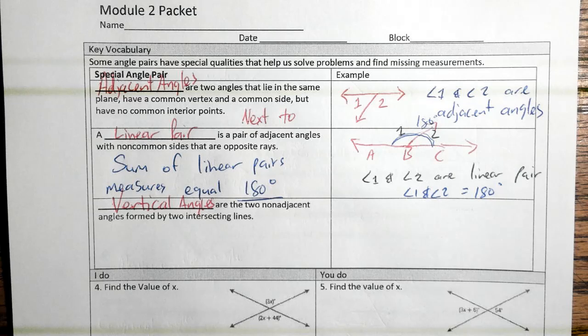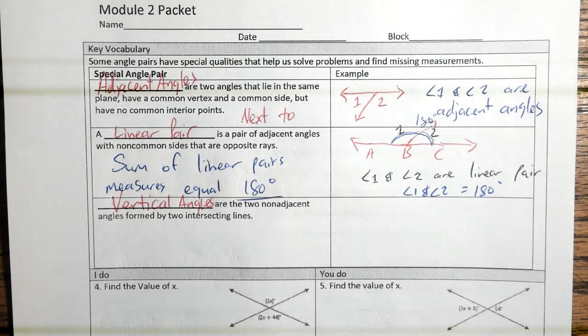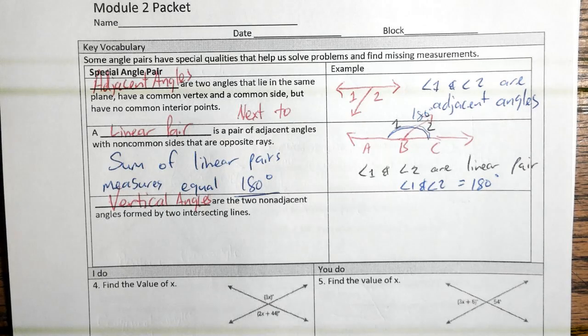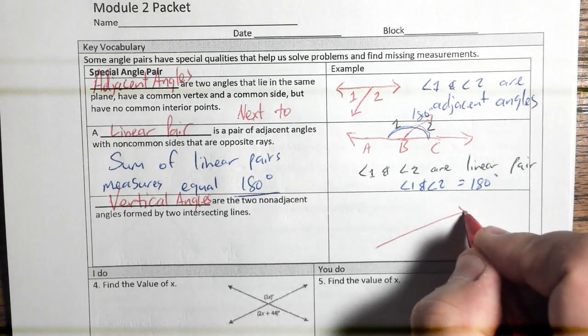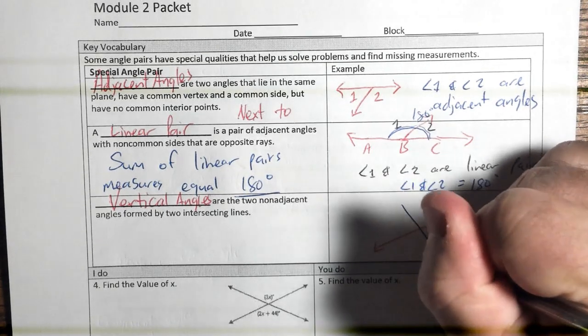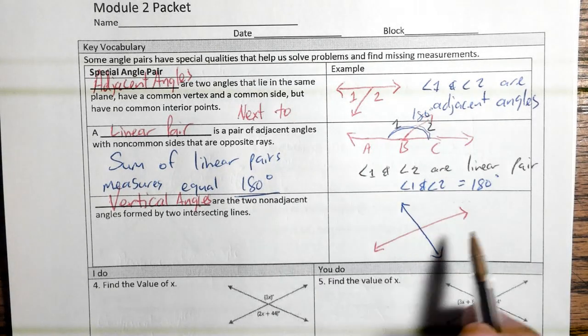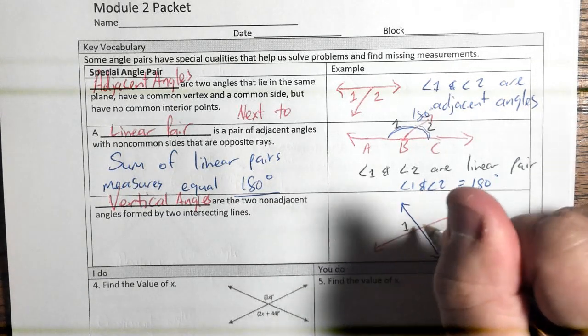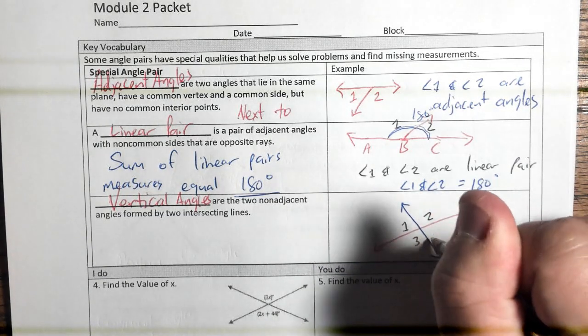Okay. Third, vertical angles. These are two non-adjacent angles formed by intersecting lines. So let's say we've got this line going this way and the blue line going this way. Notice that these cross and we have 4 angles. We're going to call those 1, 2, 3, and 4.